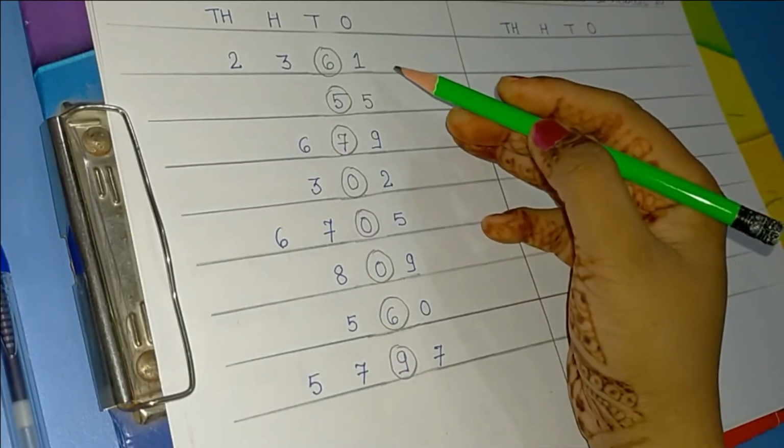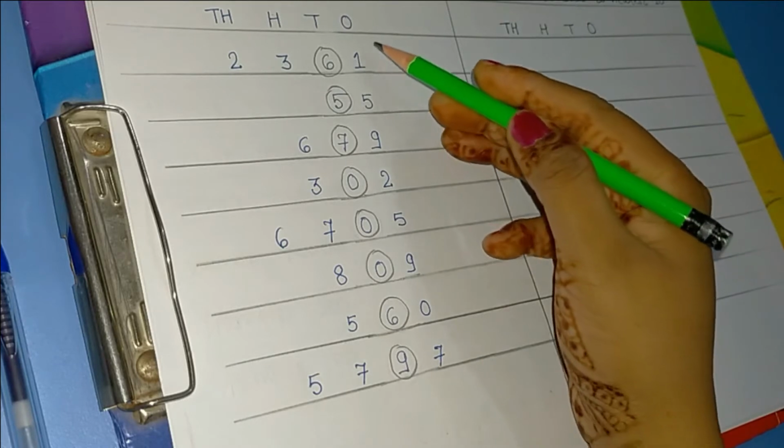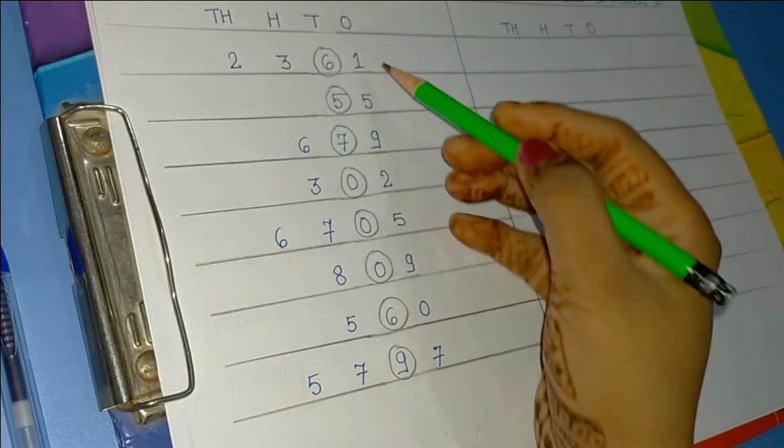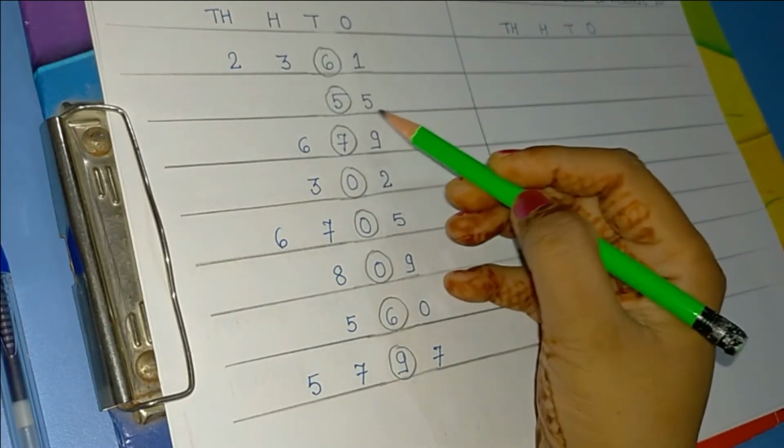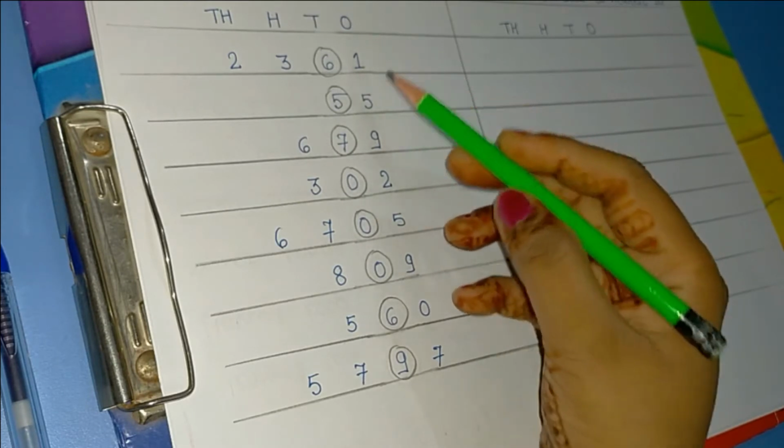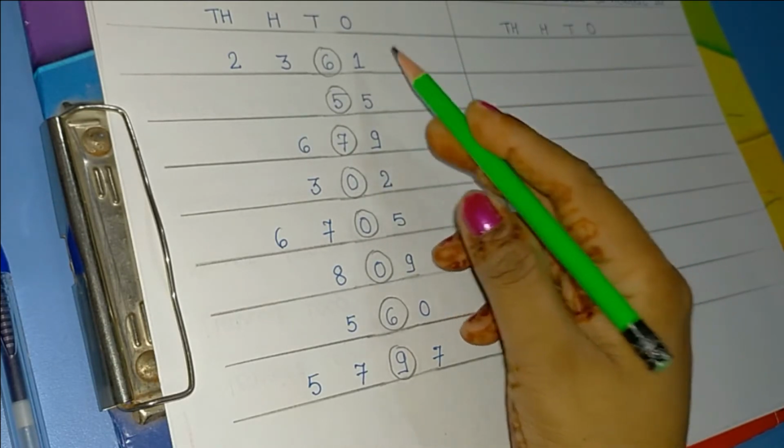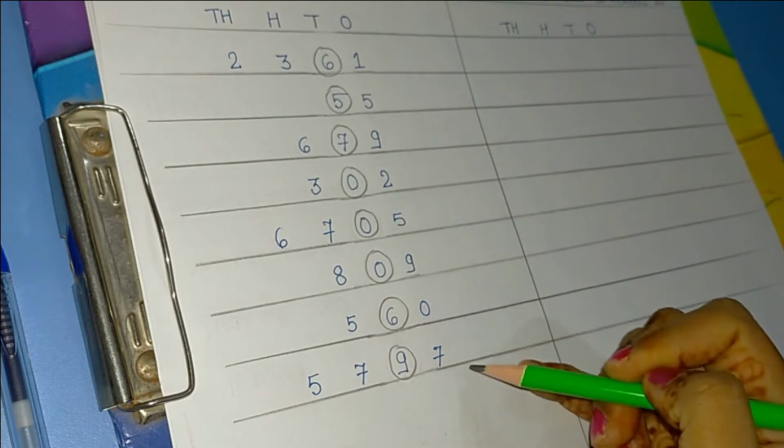Now according to step 2, we need to check the digit present at ones place. Here in our first question we have 1 at ones place. In the second question we have 5 at ones place. In the third question we have 9 at ones place, and so on.